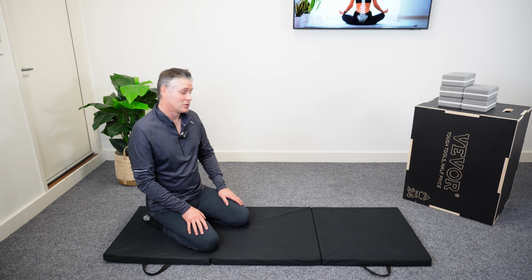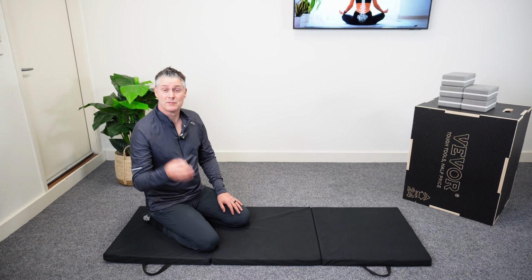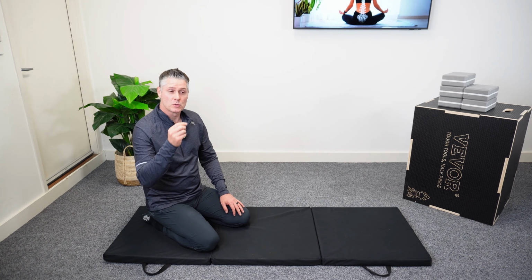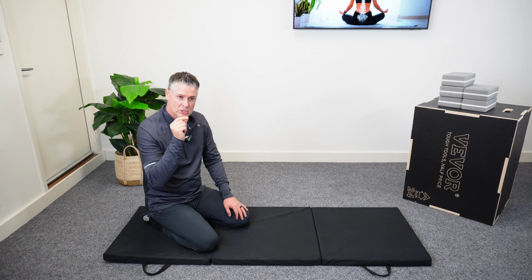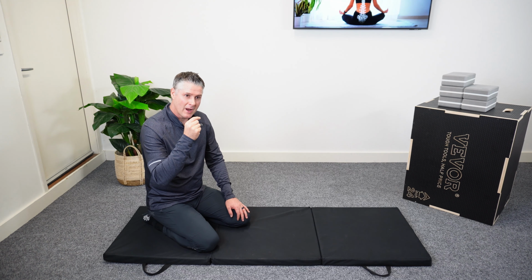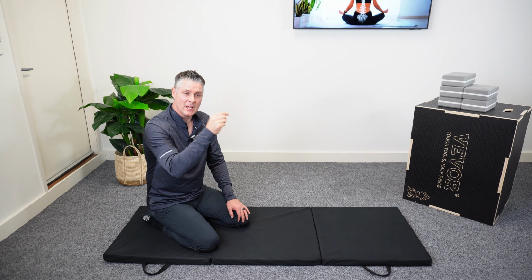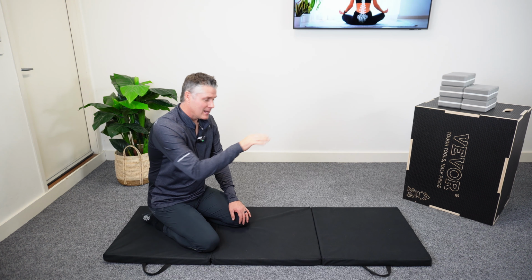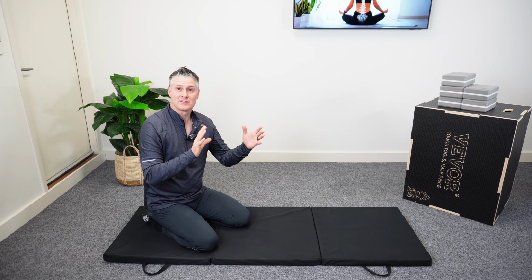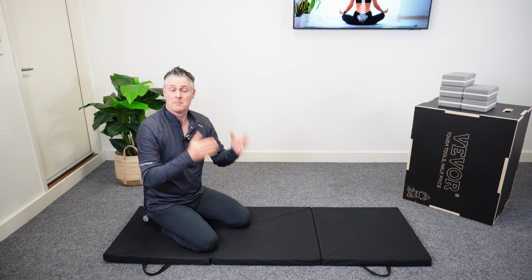Okay, let's get into doing some spinal segmentation work. Let's video this, and we just want to really focus, really slow and controlled. We're going to go individually up the spine, initiating flexion and extension. See if we can see that wave there.